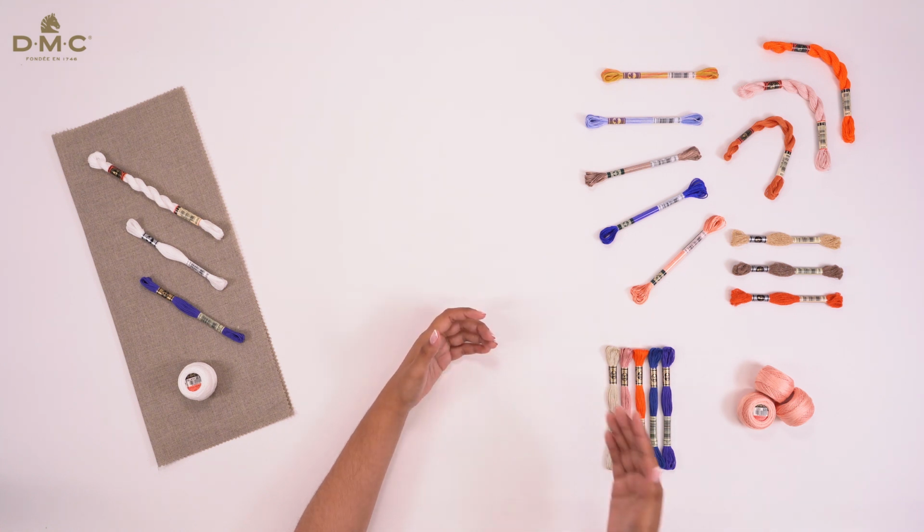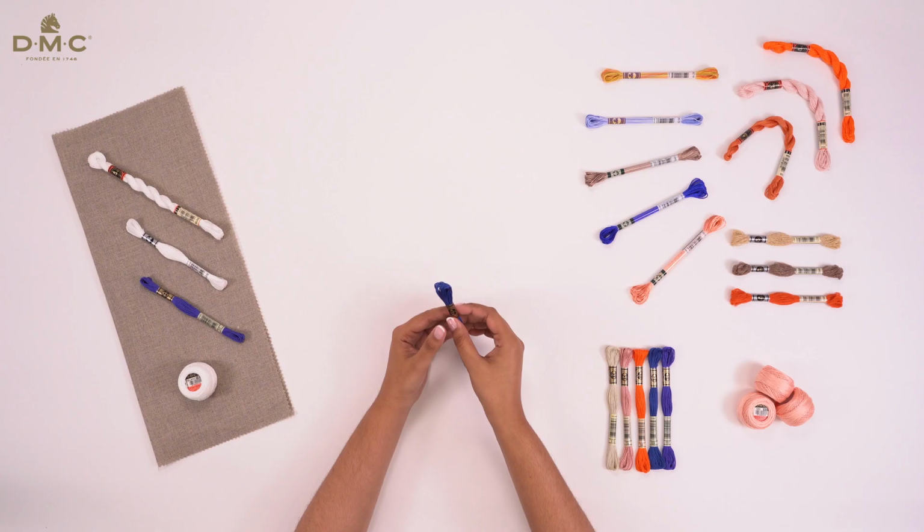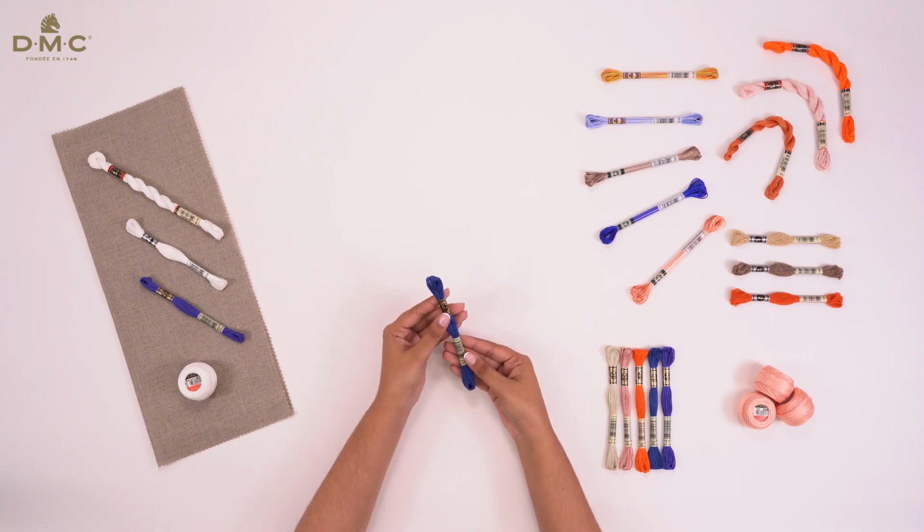Stranded embroidery thread. This is DMC Mouliné Special, which is a 6-stranded embroidery thread, or floss if you are in the US. It's the world's most popular embroidery thread. We sell a staggering 1 million skeins a day. It is used extensively for many embroidery techniques, including cross-stitch, and can even be used with a fine punch needle.